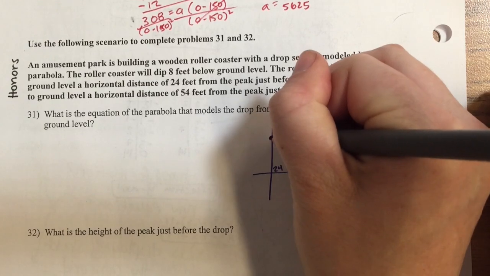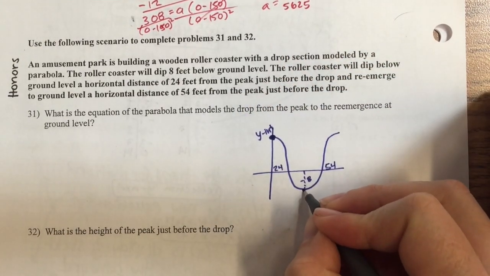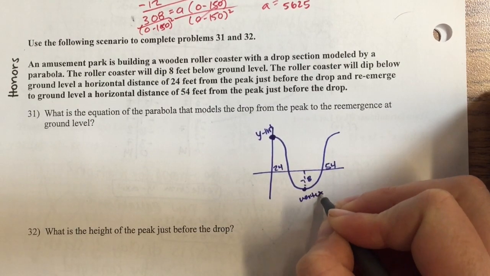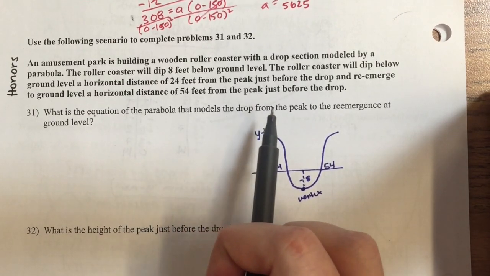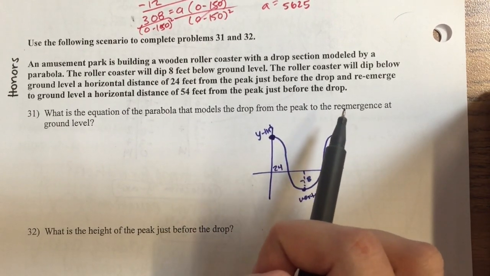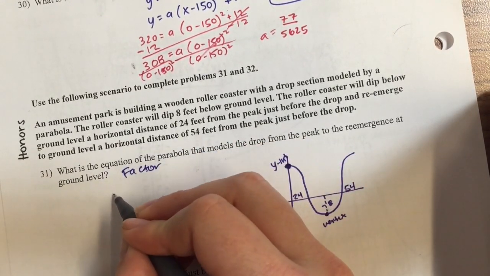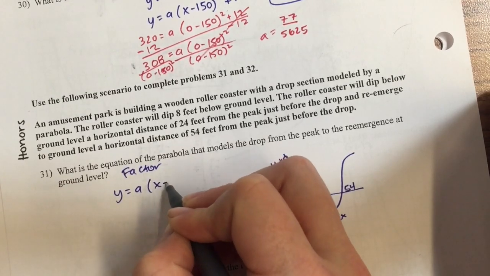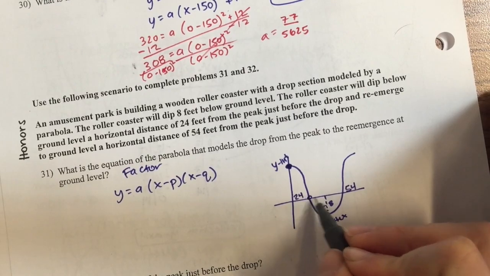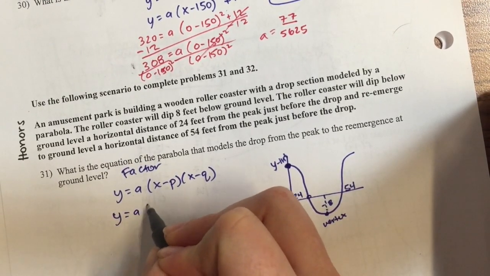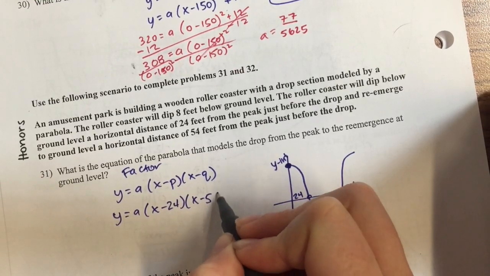This would be the y-intercept and this will be the vertex. What is the equation of the parabola that models the drop from the peak to the emergence at the ground level? Well, I'm going to use factored form. So y equals a(x minus p)(x minus q). These are the intercepts, so I'm going to plug those in. (x minus 24)(x minus 54).